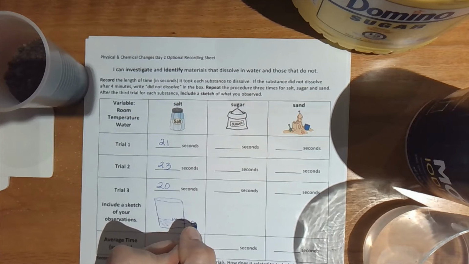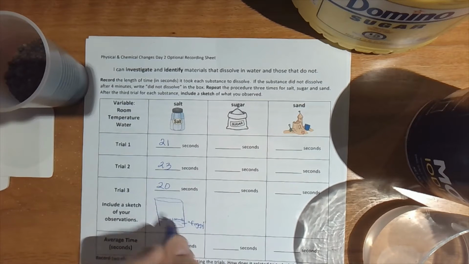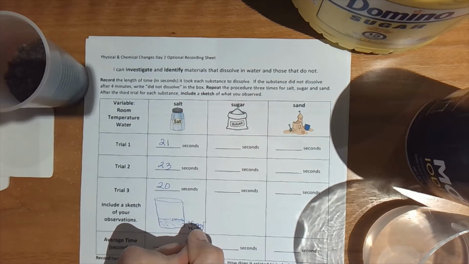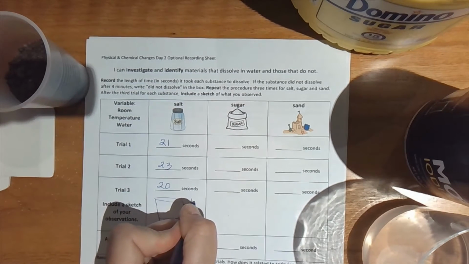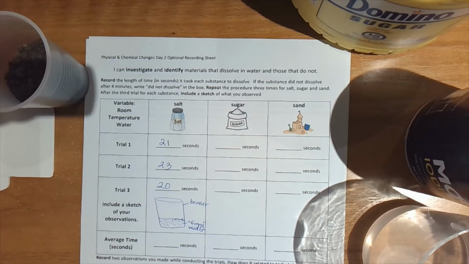Now that's hard for me to draw with just a pen, so I'm going to label it foggy water. Okay, I'm going to label this as my beaker. So now I'm going to do the sugar.